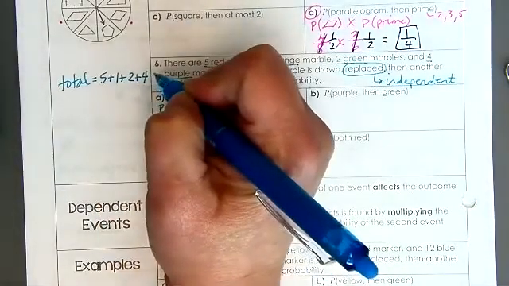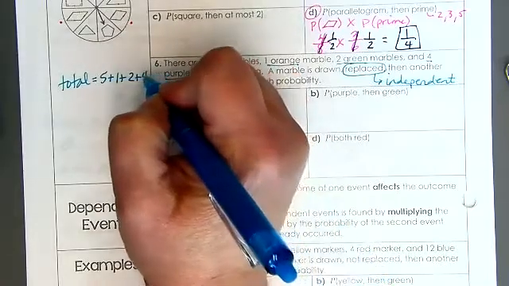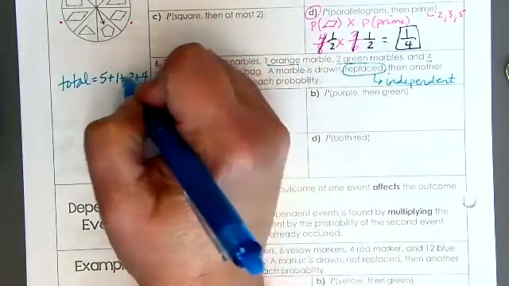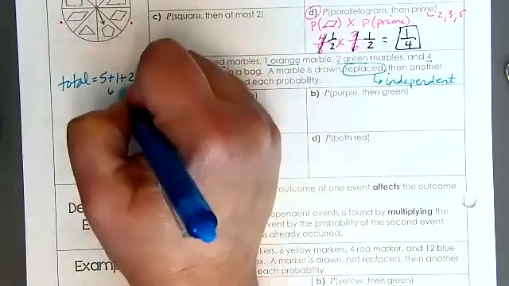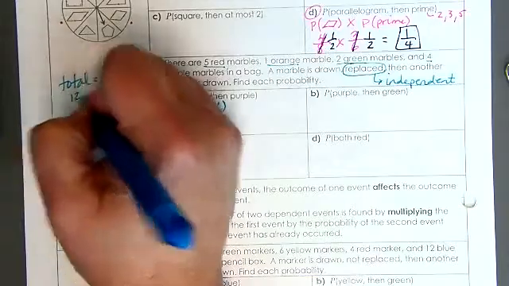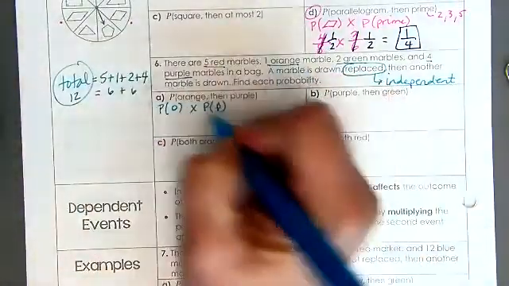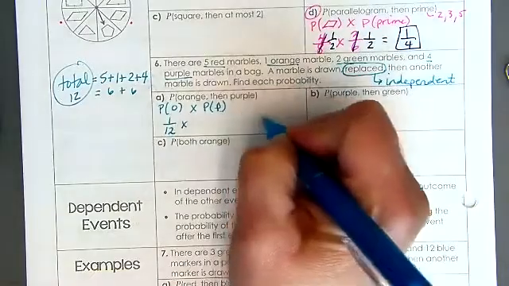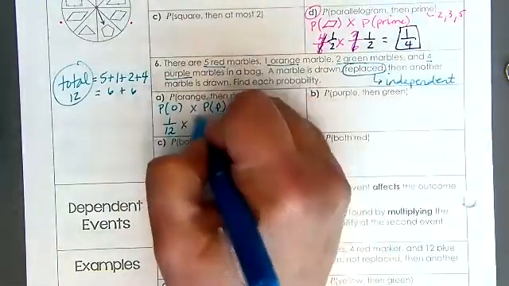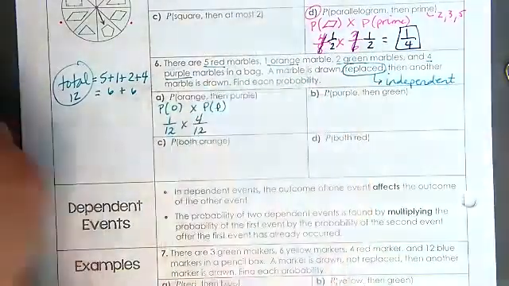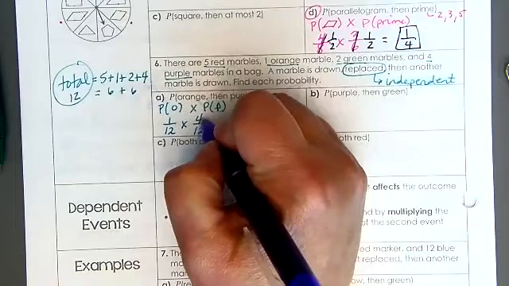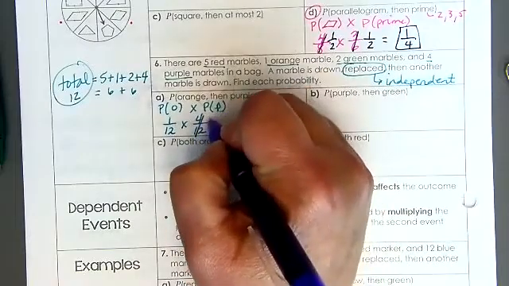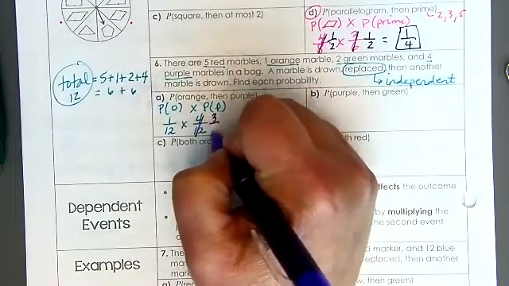So that gives me a total of 12. So how many orange? I have 1 out of 12 times how many purples? 4 out of 12. And then remember, we simplify. So divide by 4.